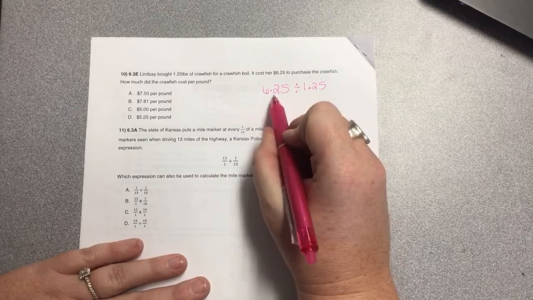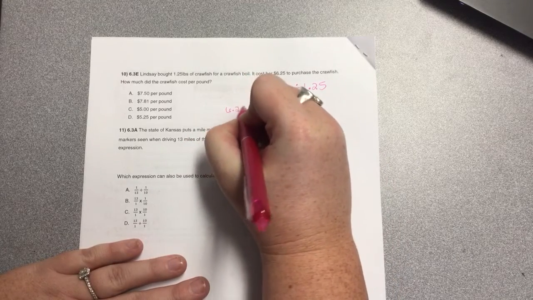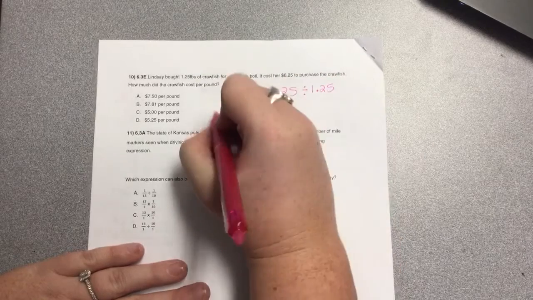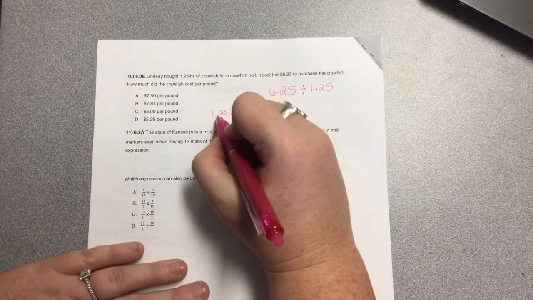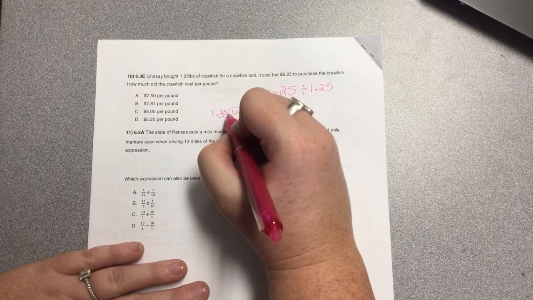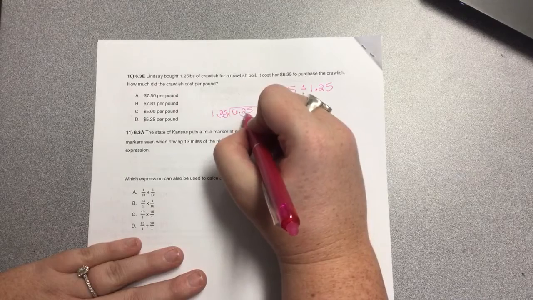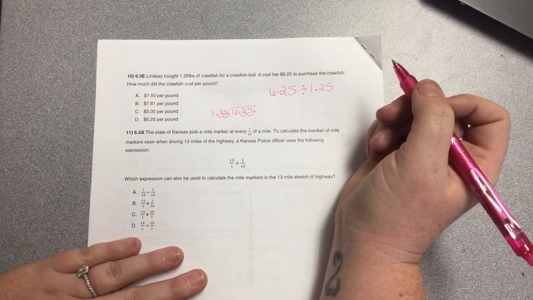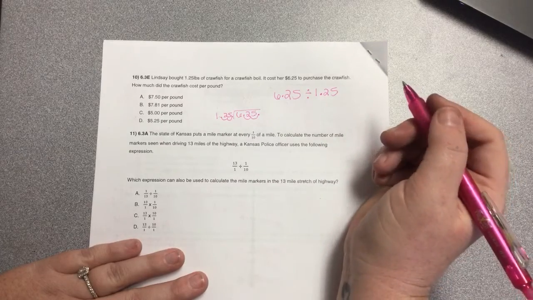So with it written this way, $6.25 goes inside our house. $1.25 goes outside the house. And then I have to move my decimal on the outside till I have a whole number. Whatever I do to the outside, I have to do to the inside. So same number of spaces. So now I have 625 divided by 125.